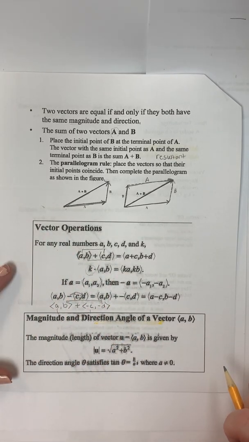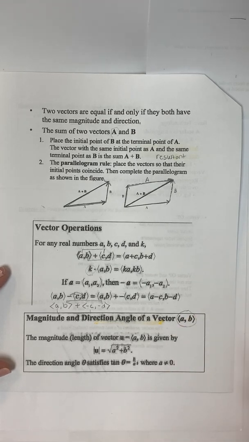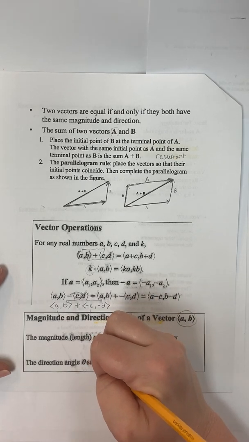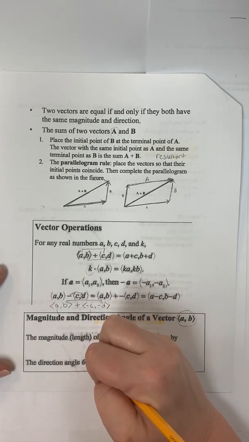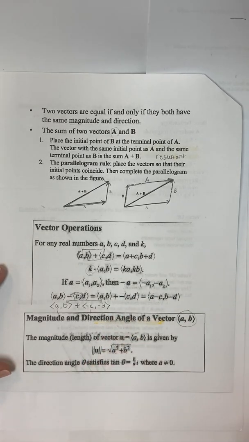Now also sometimes they want the magnitude and the direction angle of the vector. If you had the vector AB, to find the magnitude, for some reason my paper's only printed one little line, but the magnitude of a vector has 2 bars on each side, because 1 bar on each side looks too much like an absolute value. So this indicates the magnitude.